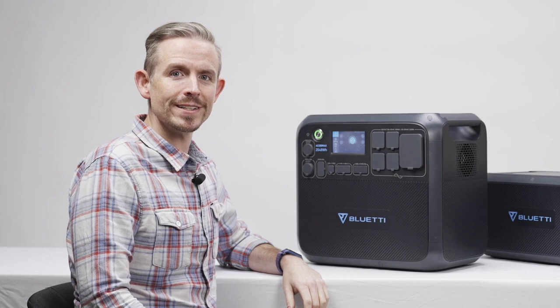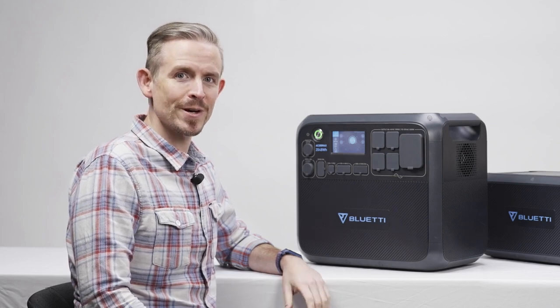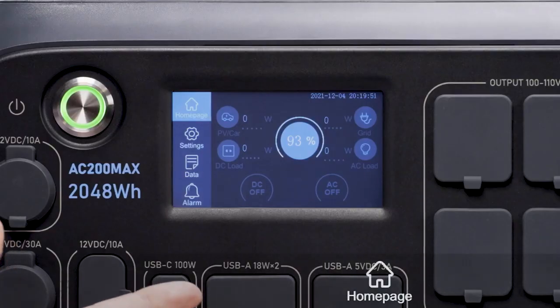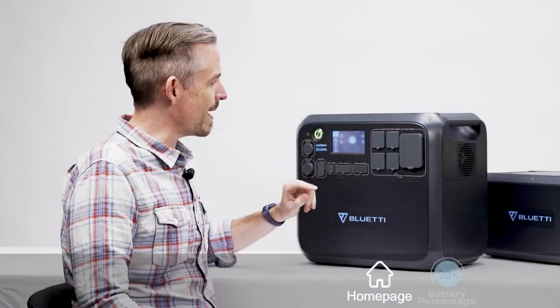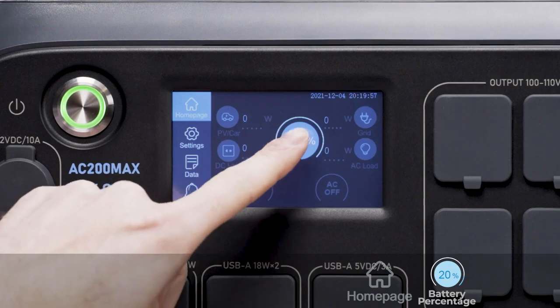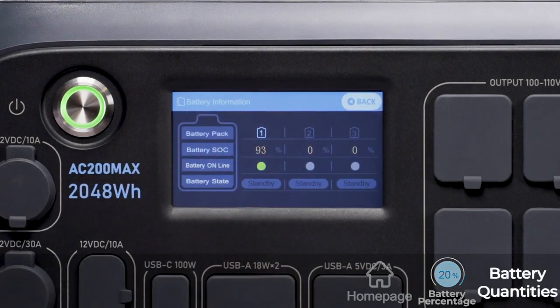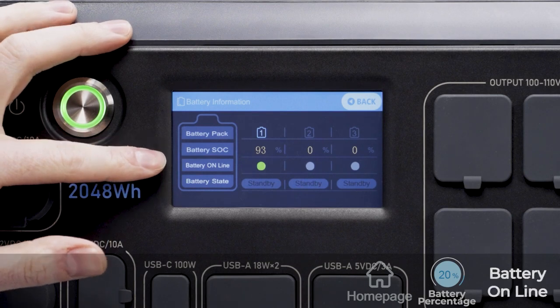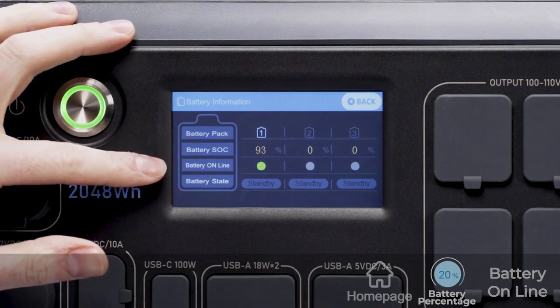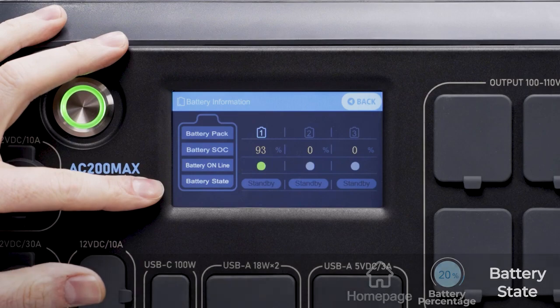This is an introduction of the menu for the AC200MAX. From the home page, the most obvious thing you'll see is the battery percentage. If you click there, you can see how many batteries are connected, each battery's state of charge, whether or not the battery is online, and the battery state.